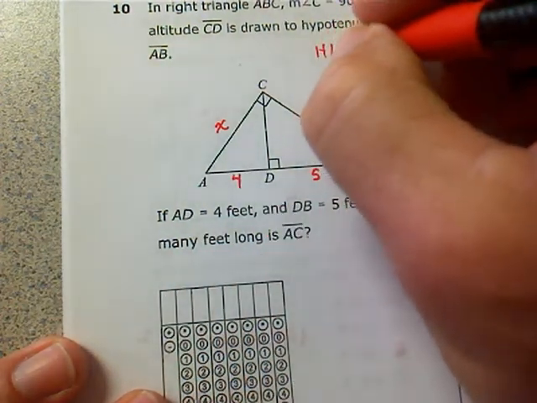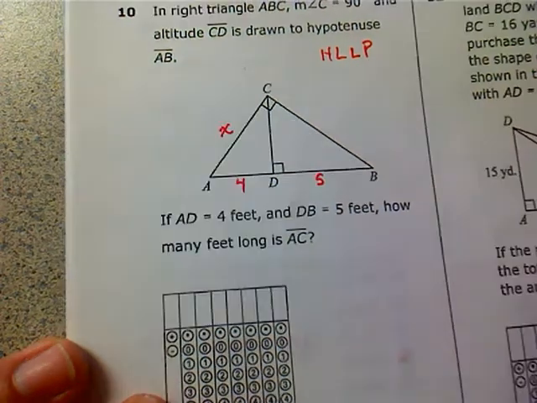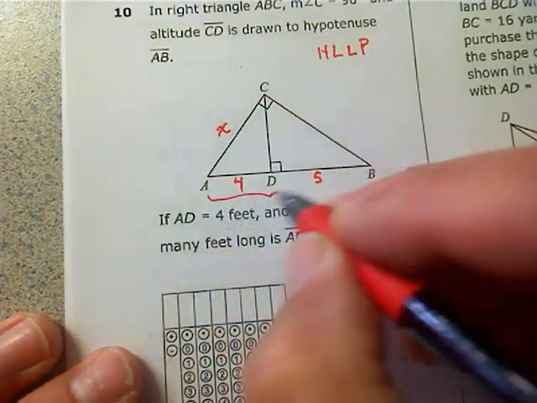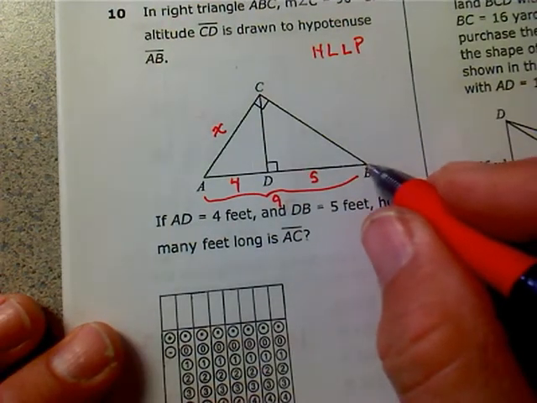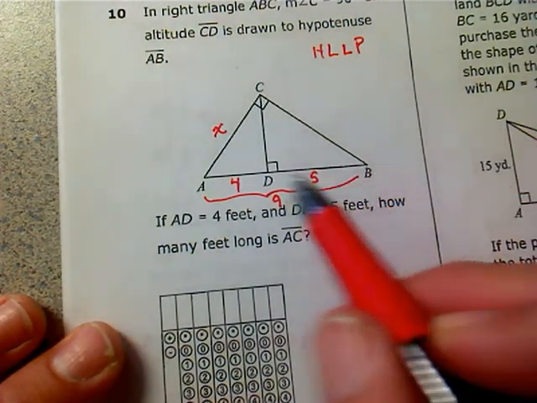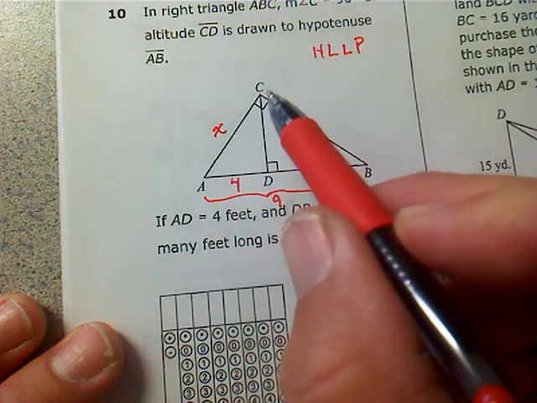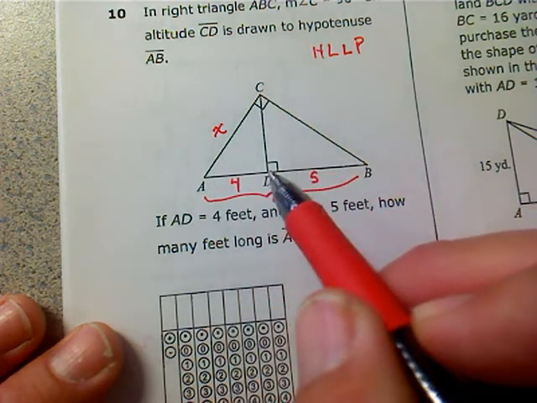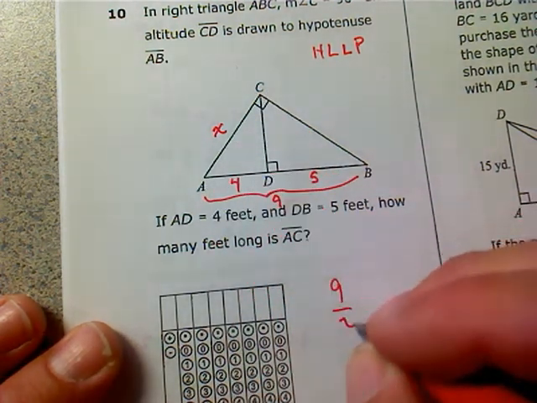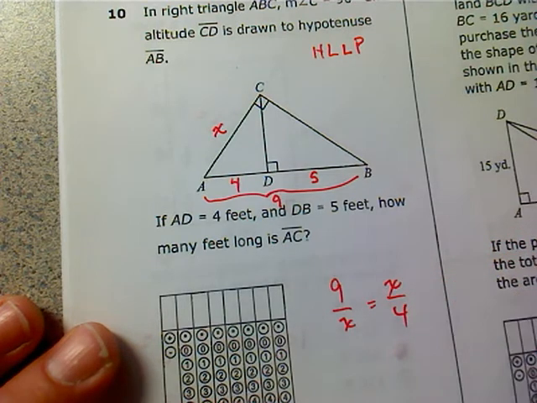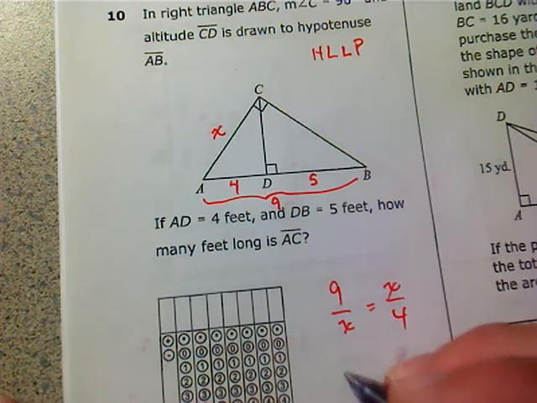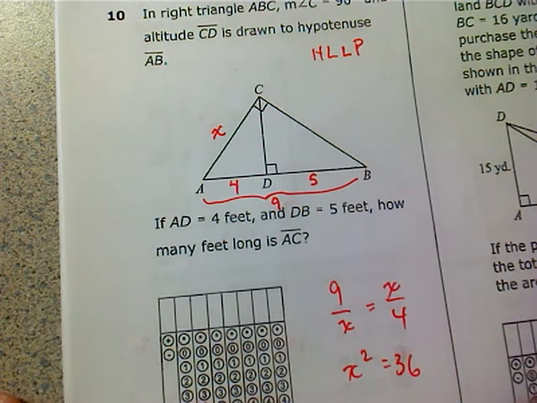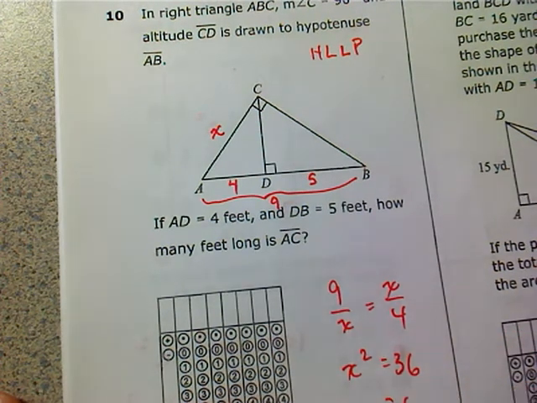The hypotenuse, leg, part. So this hypotenuse here is 9. So starting at point B and kind of working around, 9 over x equals x over 4. So x squared is 36. X is 6.